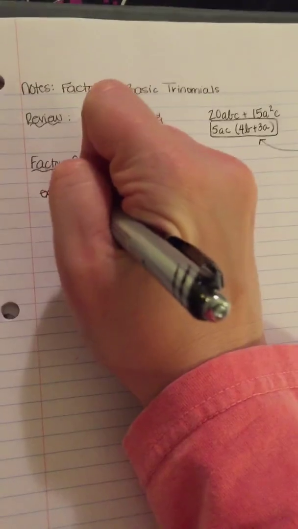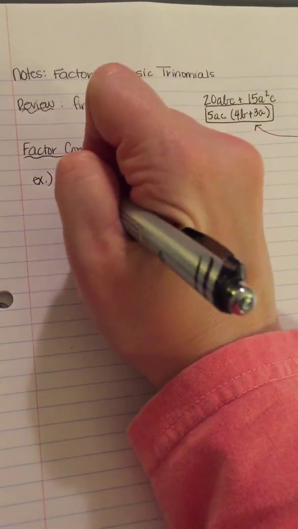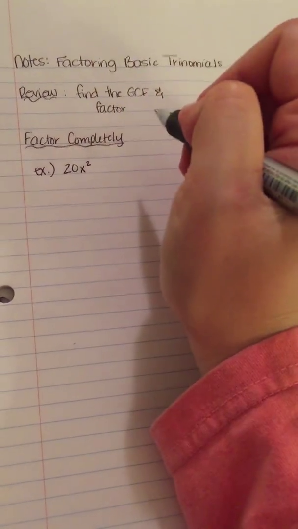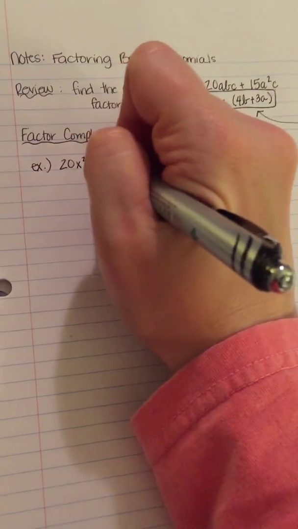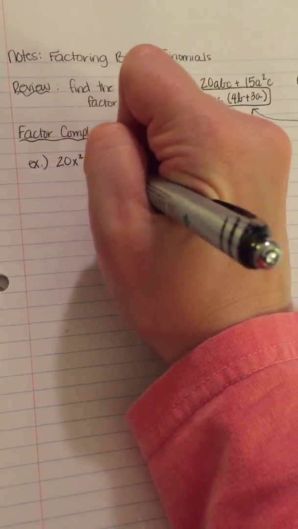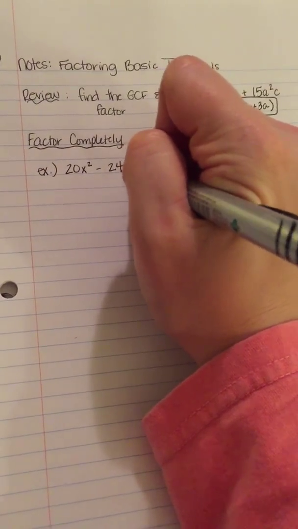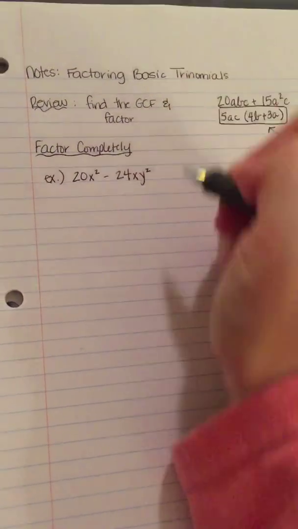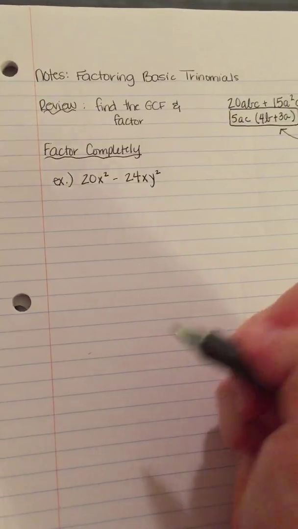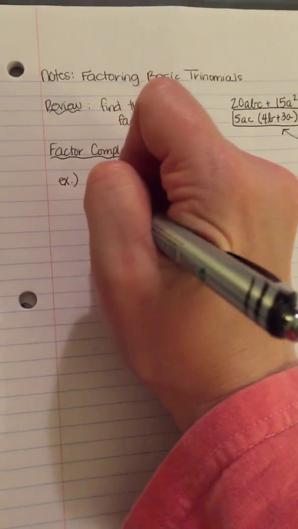There are 5 different types of factoring that we're going to learn. Okay, and this GCF is just the first one. The next part of the lesson is method number 2. Okay, so 20x squared minus 24xy squared. So the first thing I need to do is find my GCF.